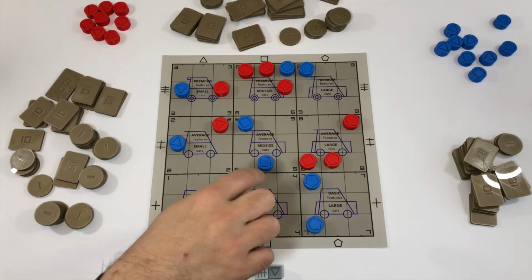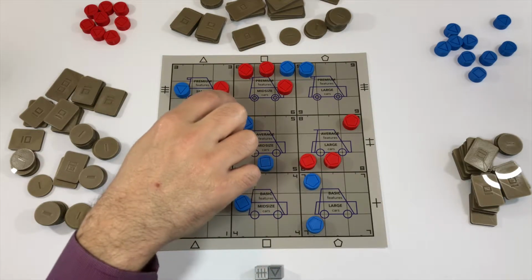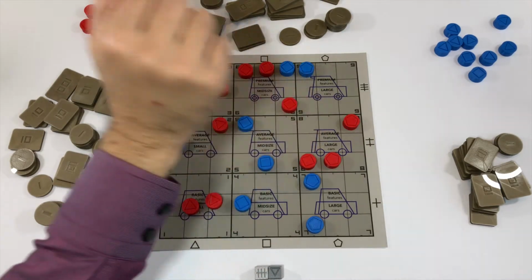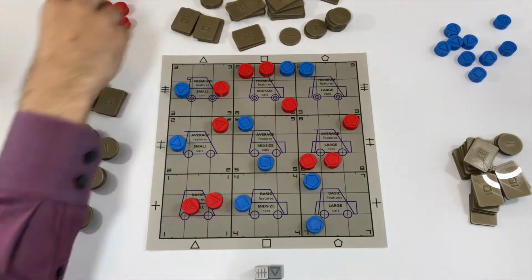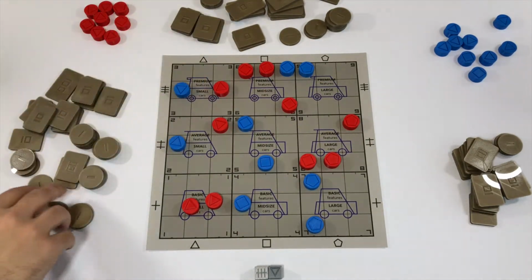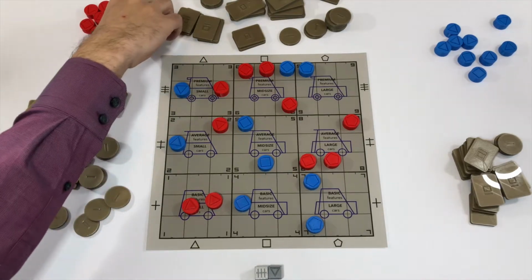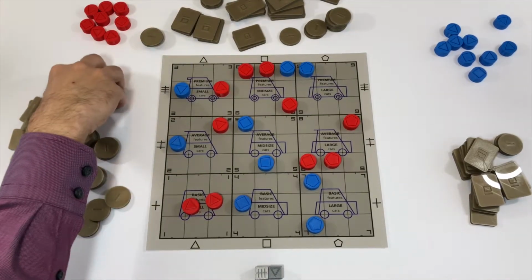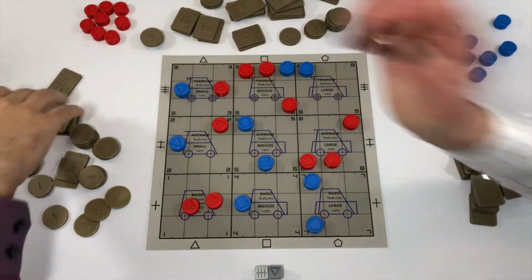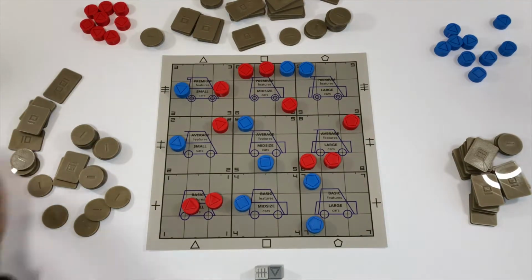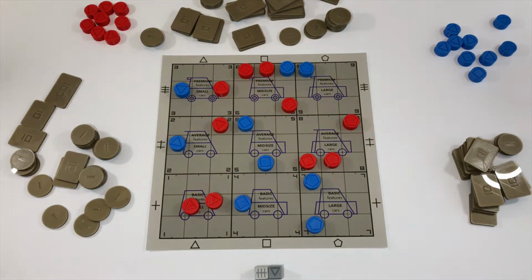Okay, so let's see. Okay, I'm gonna move this down. So that's 6 for me. 4. Okay, I'm gonna change, put some of these 10s over there and get another 100.